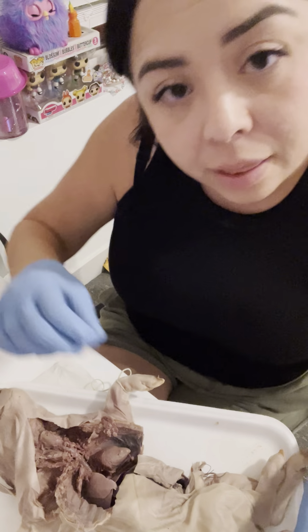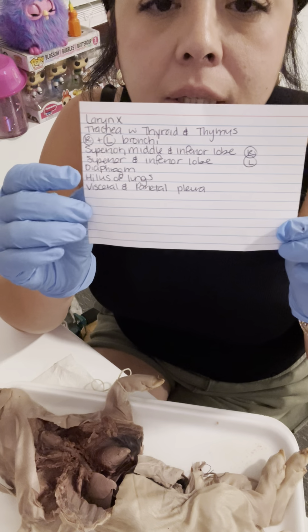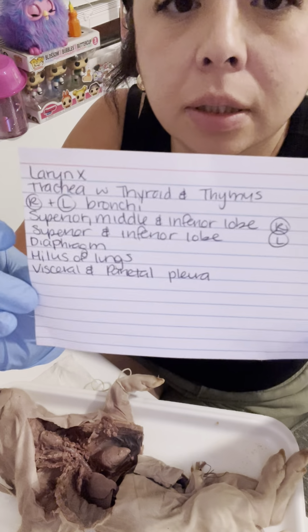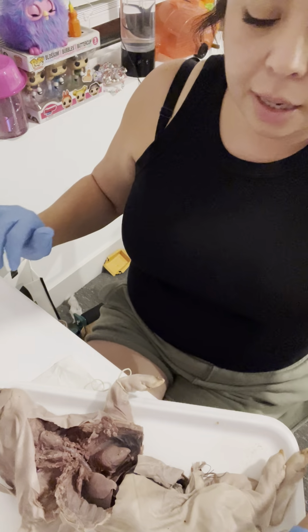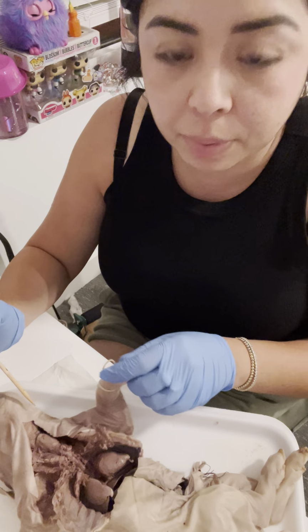And we're discussing the respiratory system this week. I do have a little card here with the areas I need to point out. And I'm going to start pointing out some of the areas here on the pig.